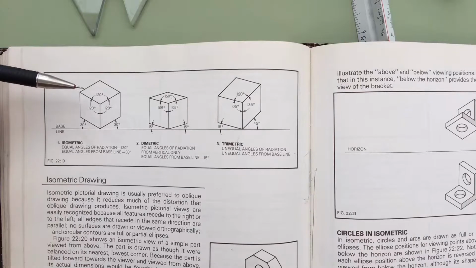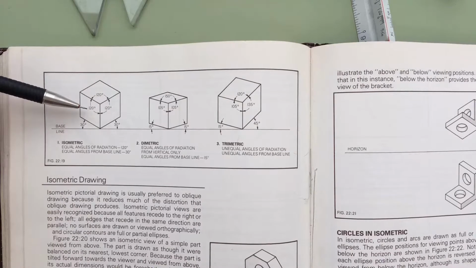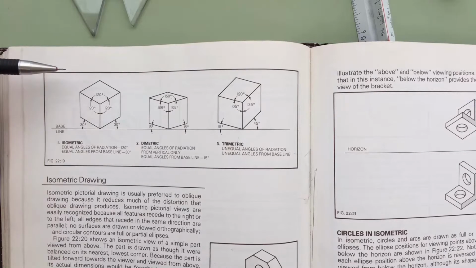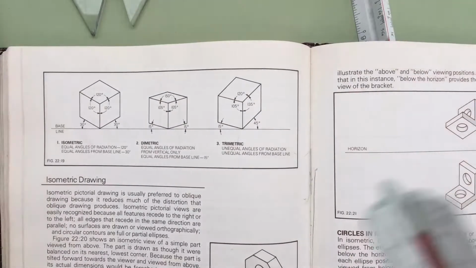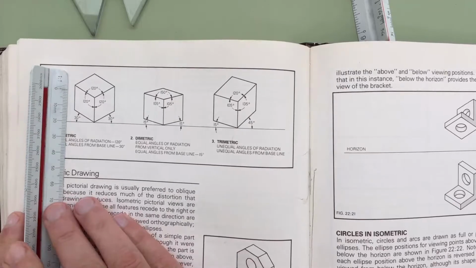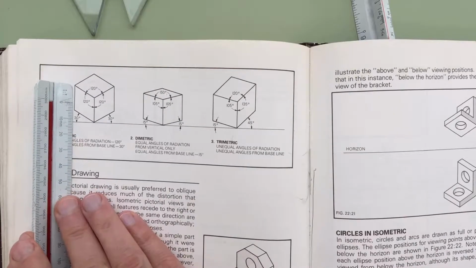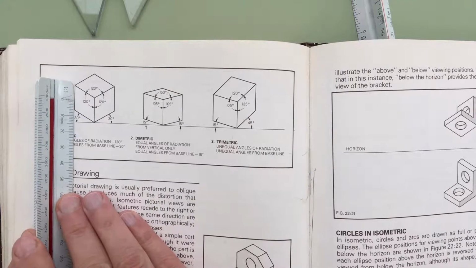When you are working with these faces, you can measure along them. So here, if I want to draw something that's 6 millimeters long on the left isometric face, I can just put my scale directly on my paper and draw that up.